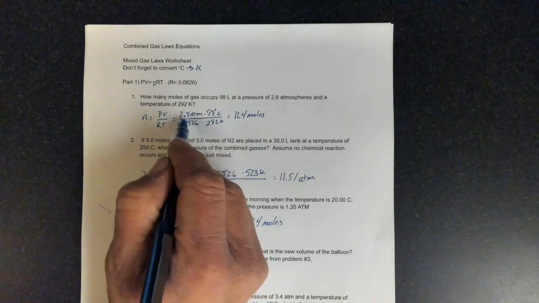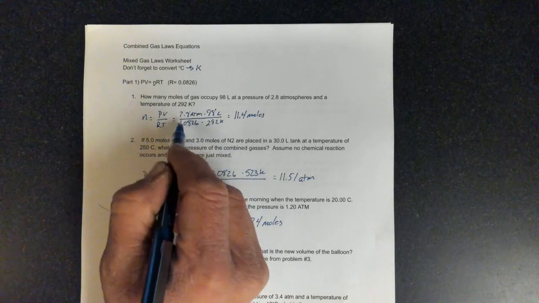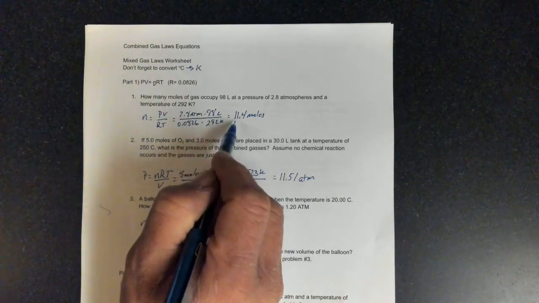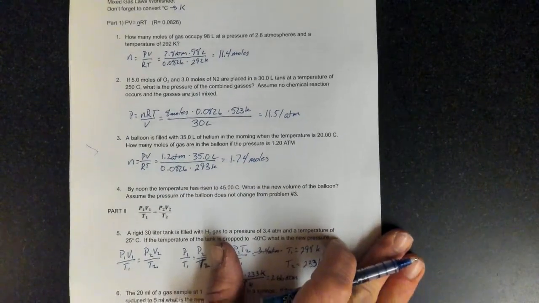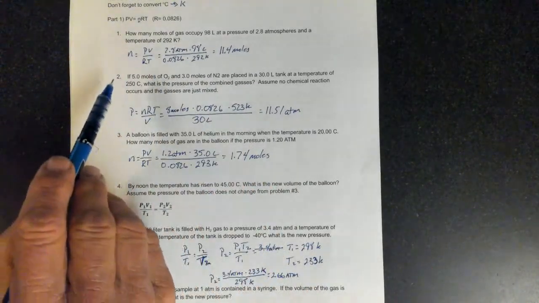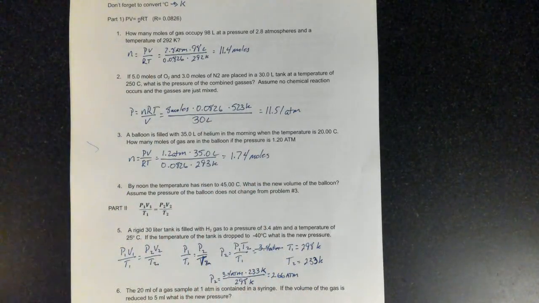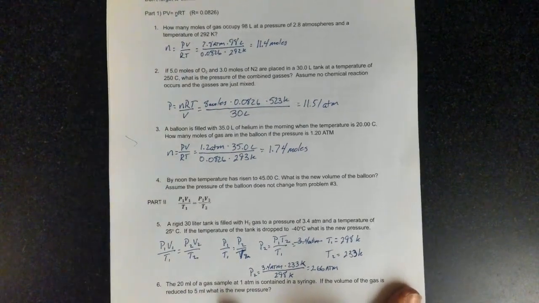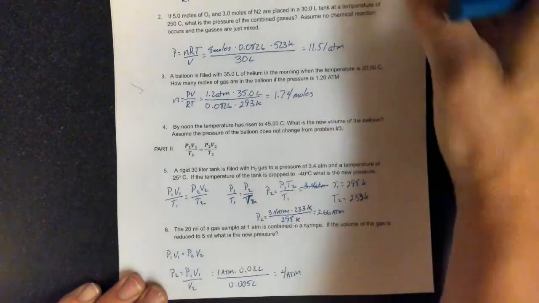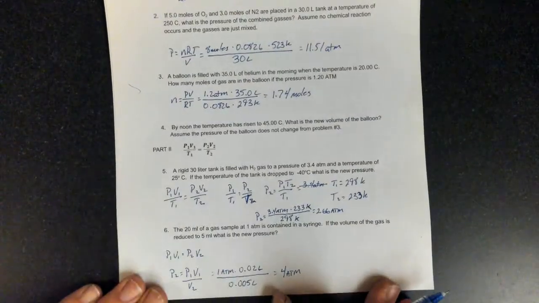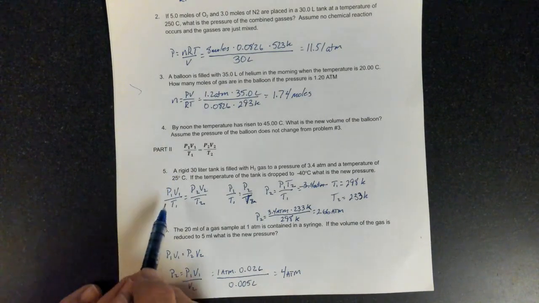We're going to multiply those two numbers and those two numbers. Just fill it in as I go, plug and chunk. I should end up with 11.4 moles. Now as I move down the worksheet, problems 2, 3, and 4 are exactly the same as those. Then we're going to jump over to part 2, and we're going to do it a little bit differently, because this time we're converting from one thing to another.